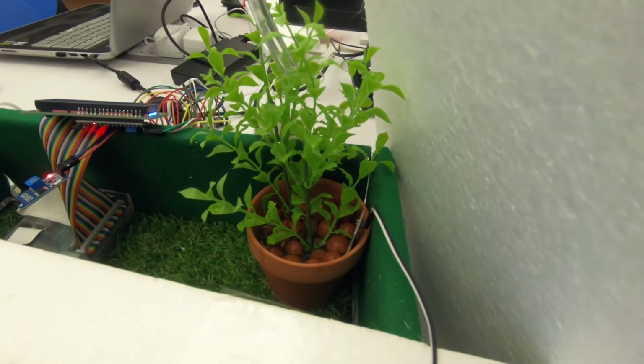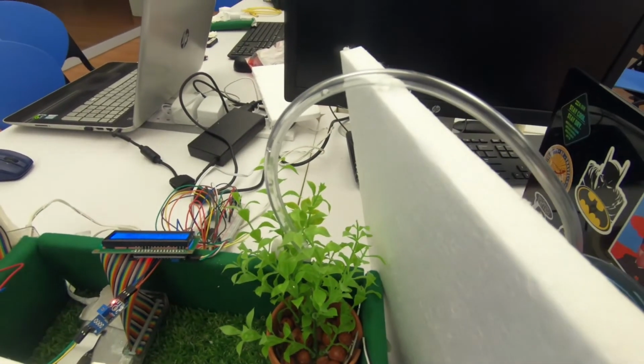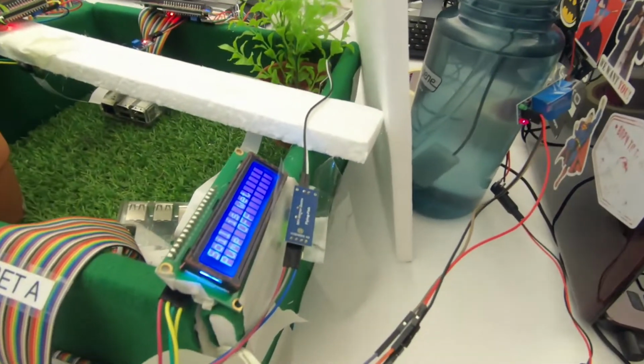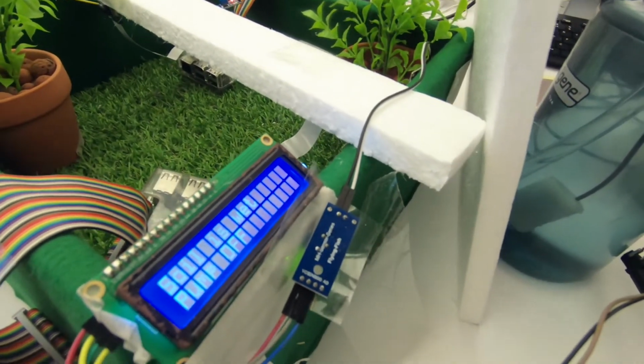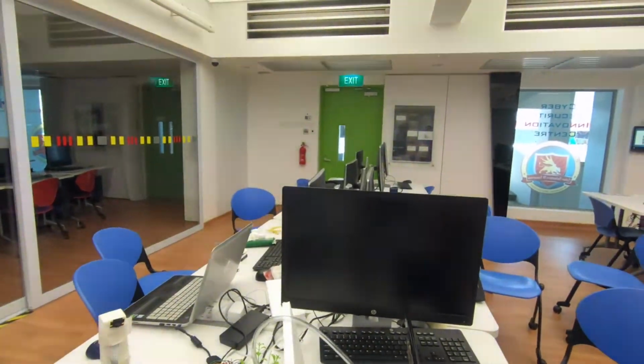As we can see here now, the pot is filled with water. The pump has stopped pumping water to the soil, the potted plant. And we will see at the LCD over here, it says that the soil is wet, so the pump will be turned off. So this is a bonus feature that we have added for our IoT application.